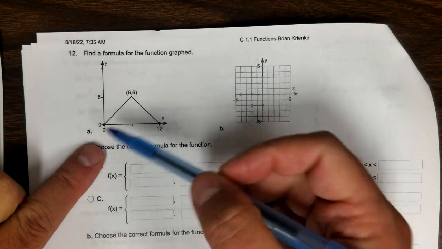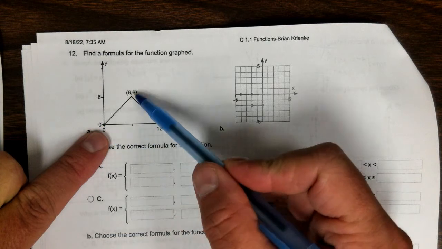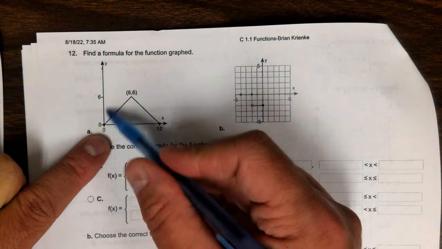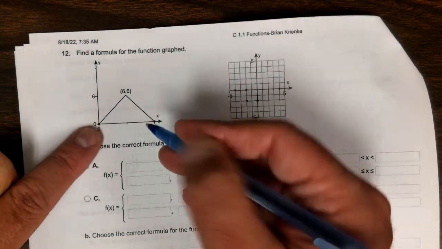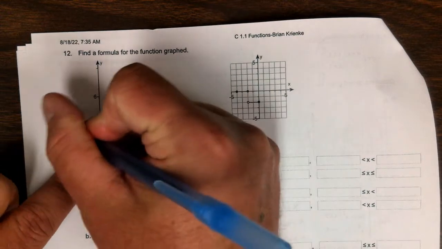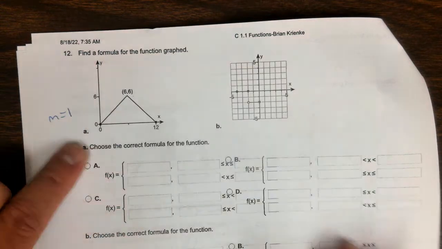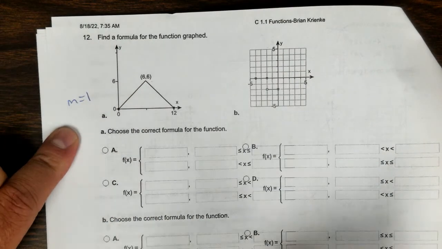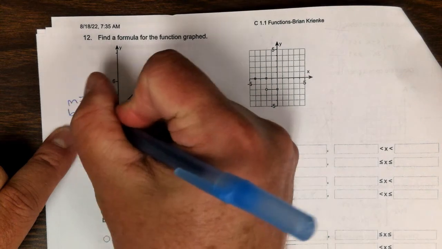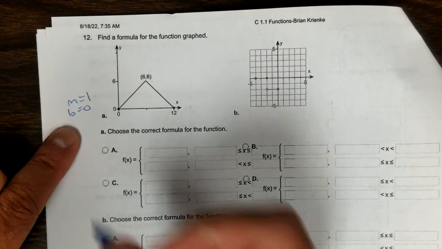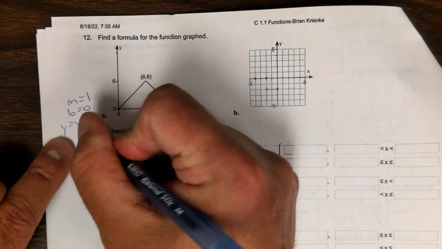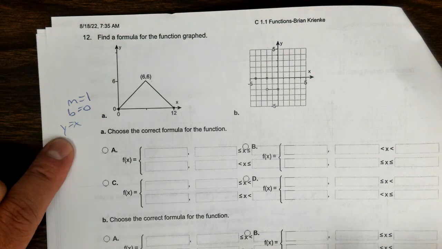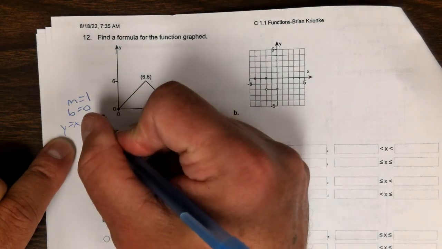It's going from this to this, and it's rising 6 and running 6. So that means my slope is 1, and my y-intercept is 0. So that means I have y equals x, and that's happening from 0 to 6.